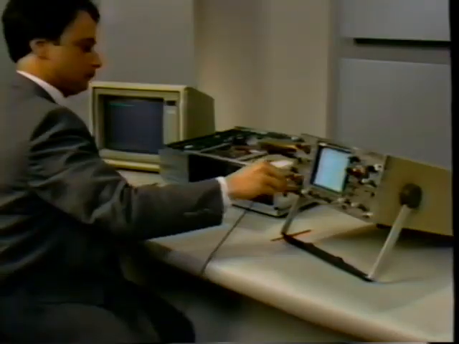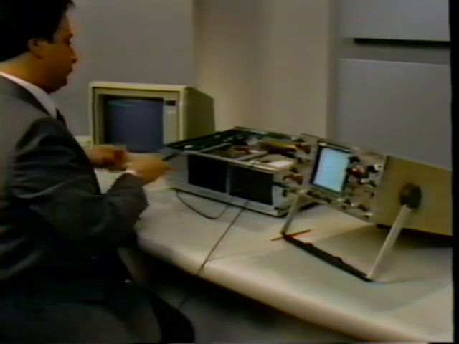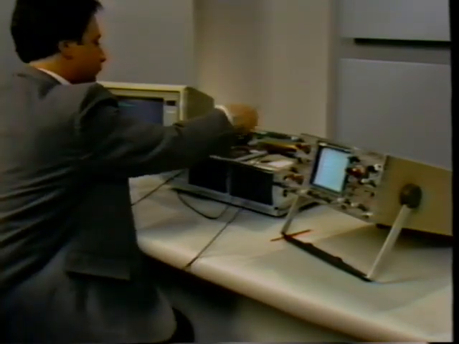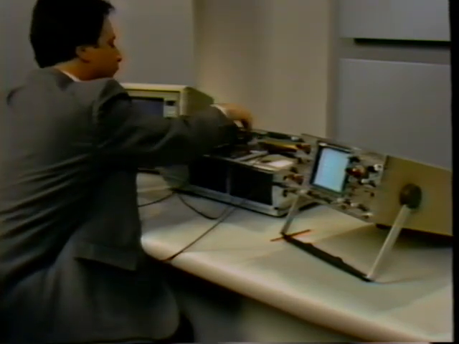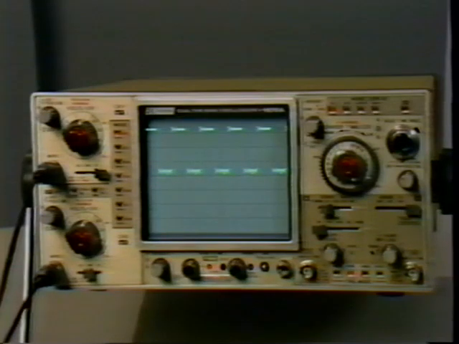Now, let's look at some slightly more involved uses of an oscilloscope. First, we will use the dual display function to observe and compare two signals. The oscilloscopes that we have use at least two input channels and associated vertical sections. The two are almost identical and each is capable of displaying a signal on the screen.